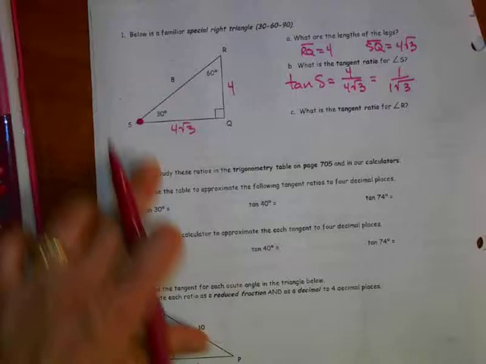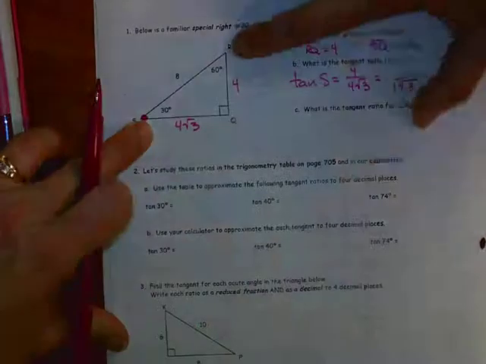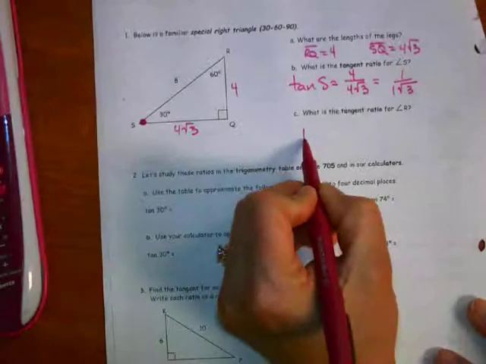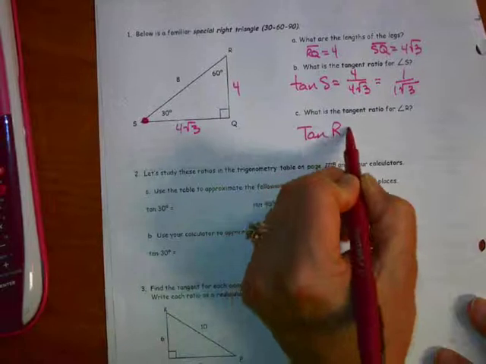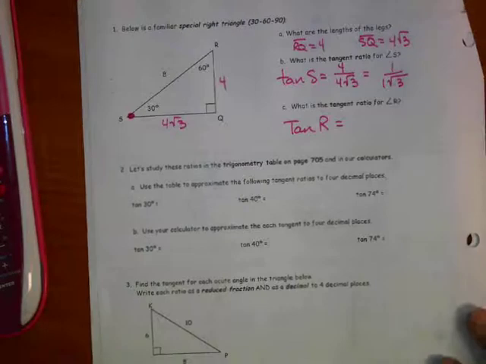Okay, so that's from this angle. Now we're going to go from the tangent of R. Let's write the tangent of R. Capital, lowercase, it doesn't matter.